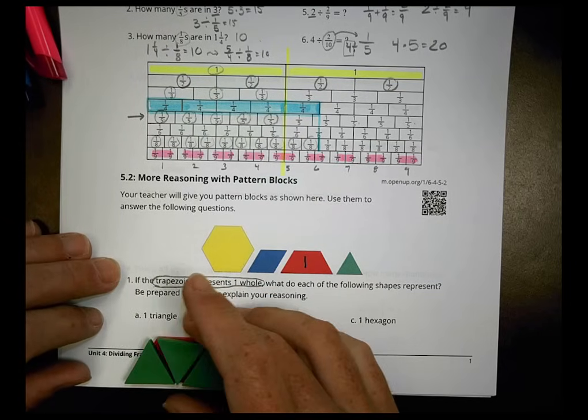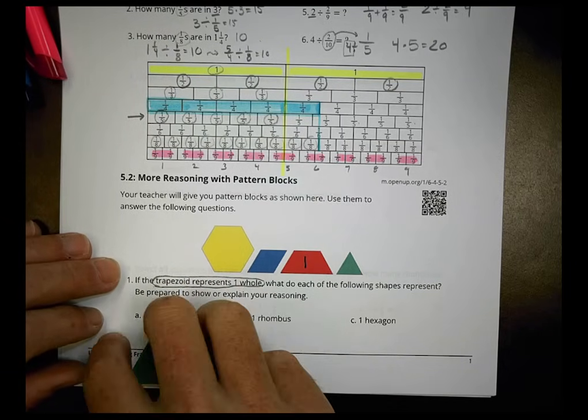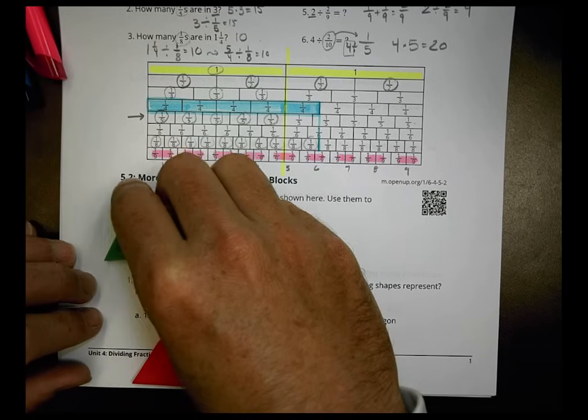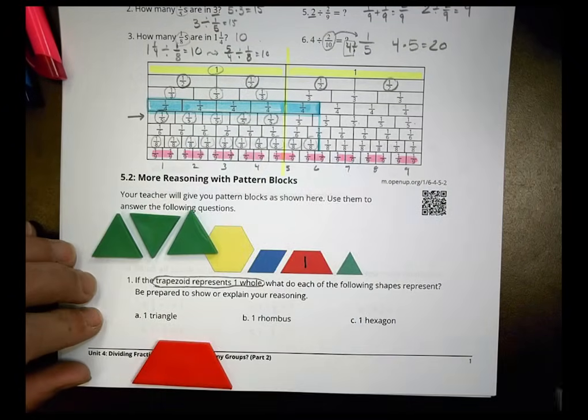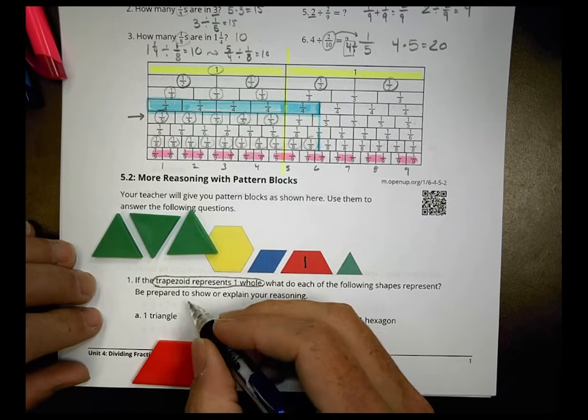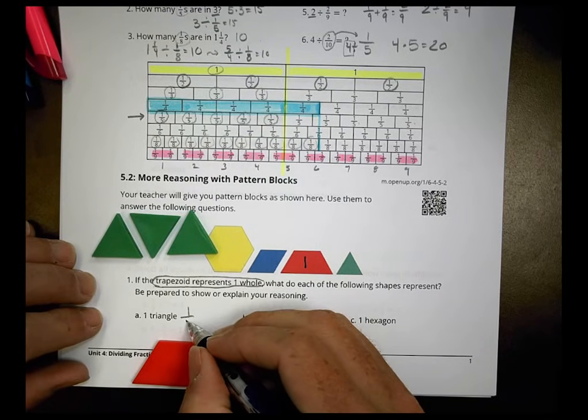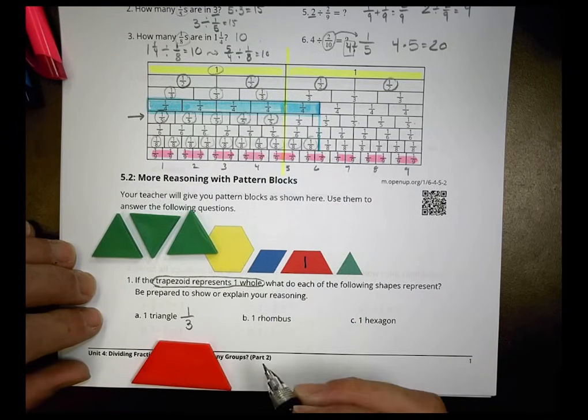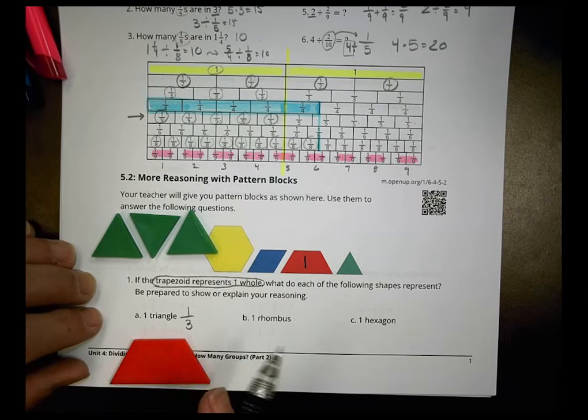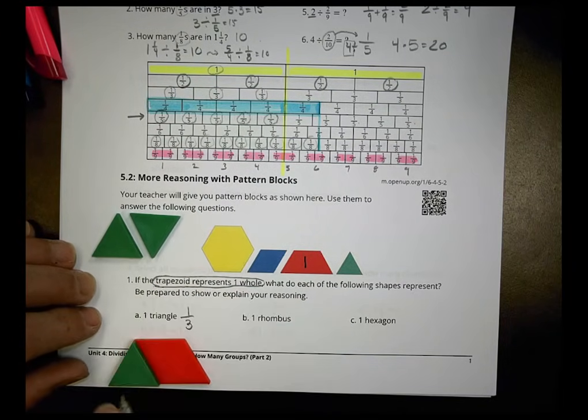So if the whole is now the trapezoid shape, what do the triangles represent, if written as a fraction? We would say that one triangle is 1/3 of the whole trapezoid. Again, we're comparing it to the trapezoid this time, so one triangle is 1/3. There's 1 out of 3 of the whole thing.